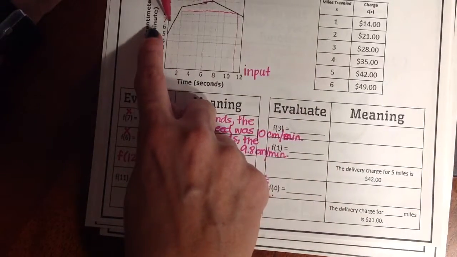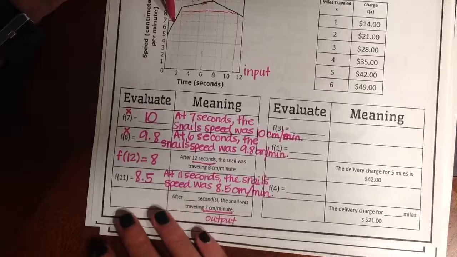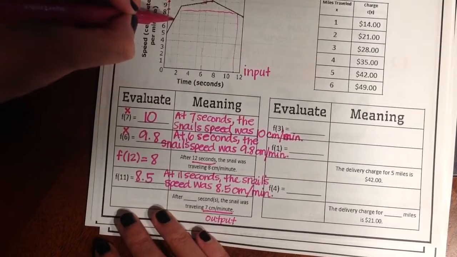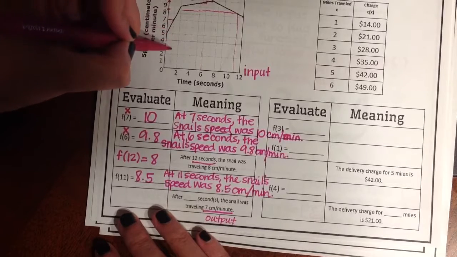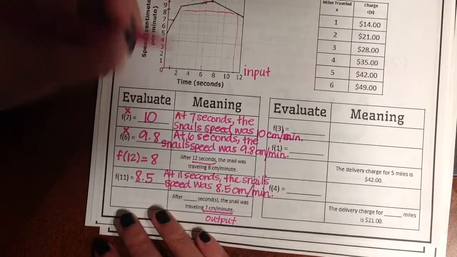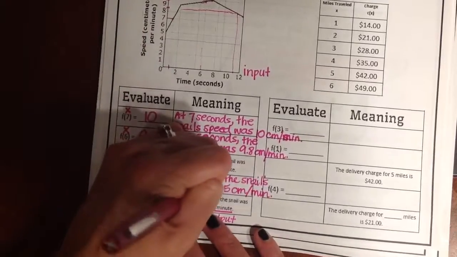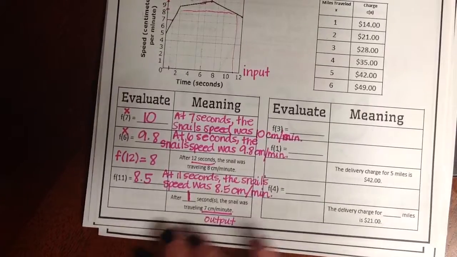I'm going to go across and follow that grid line until I hit my graph line. I hit it. And now I want to figure out what the input is. So to get to my input line, I go straight down. And what number do I hit? I'm halfway between 0 and 2, so that means it would be 1 second. So after 1 second, the snail was traveling 7 centimeters per minute.